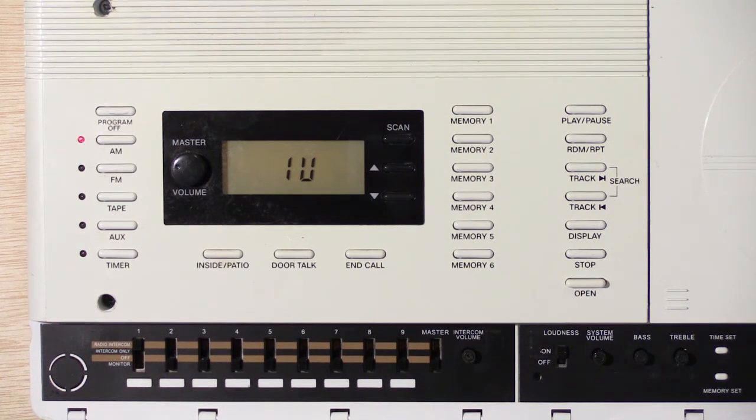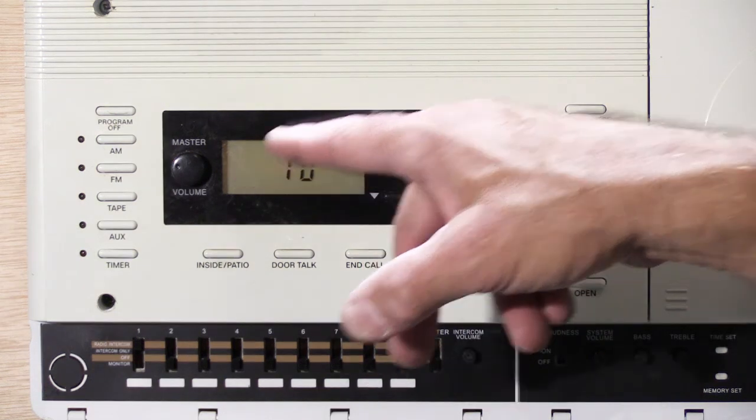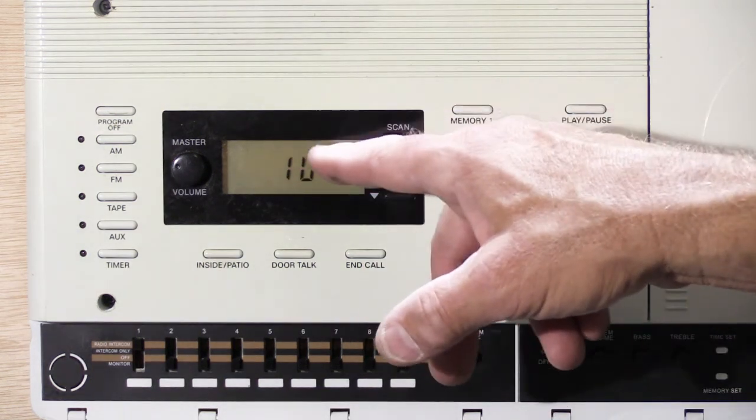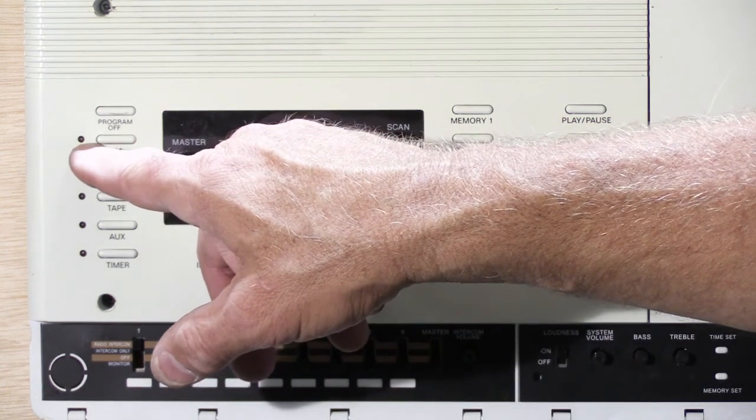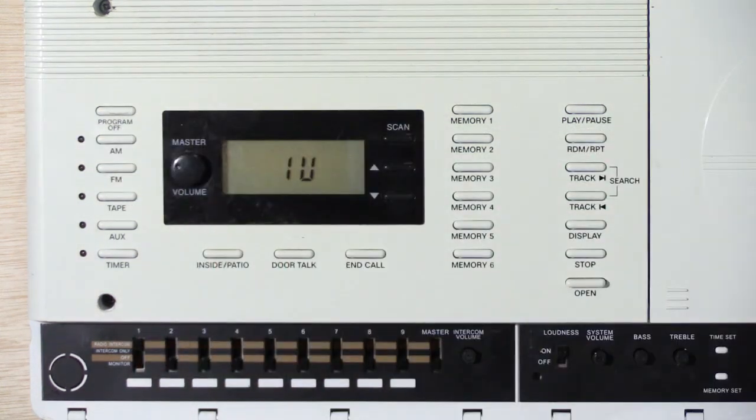When it acts this way, it's unlikely that a reset is going to solve the problem. You can certainly try the reset again, but these types of symptoms, showing the time for just an instant and then back to IU, and the red AM light blinking on and off, are signs that there's a bigger problem in the system that will require more investigation.